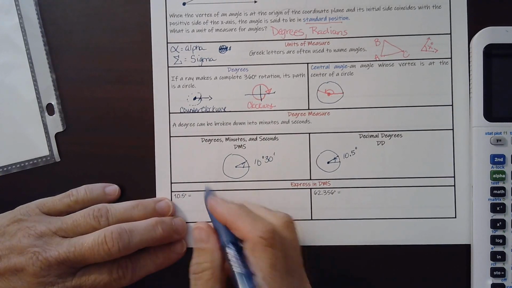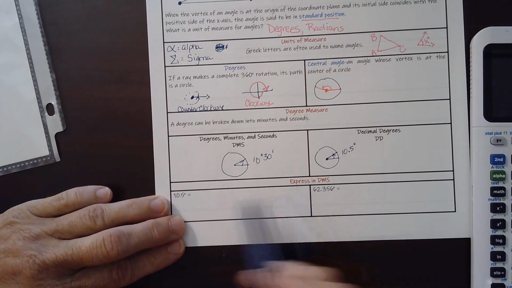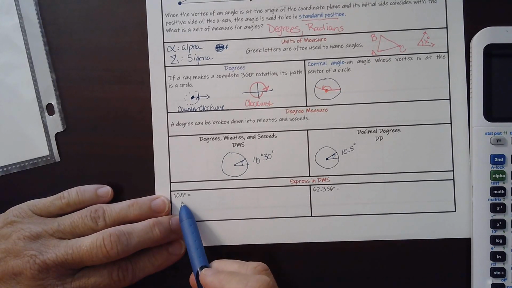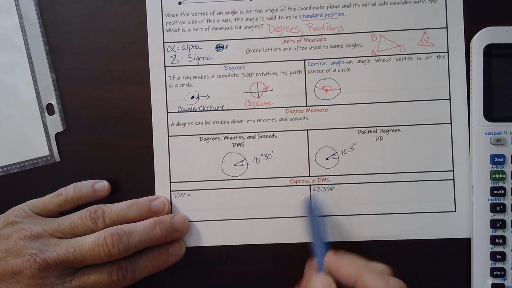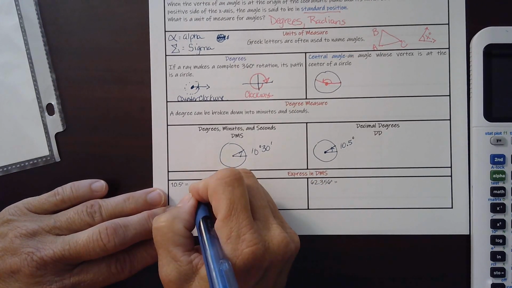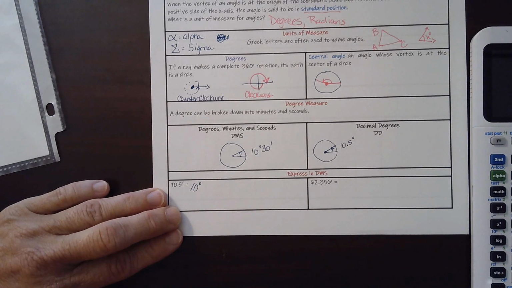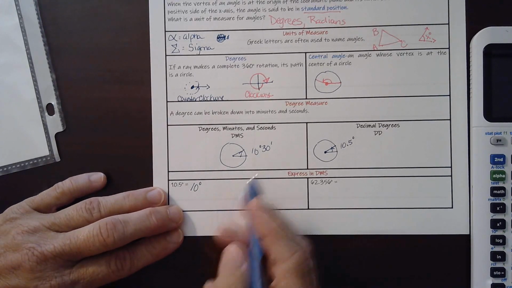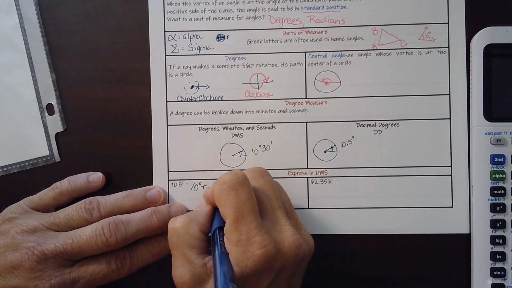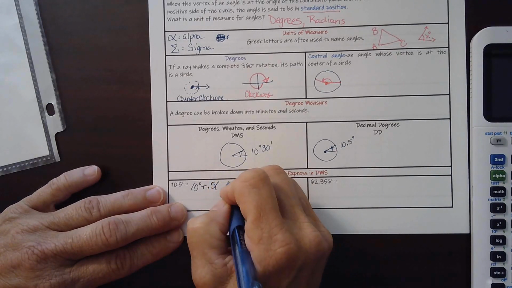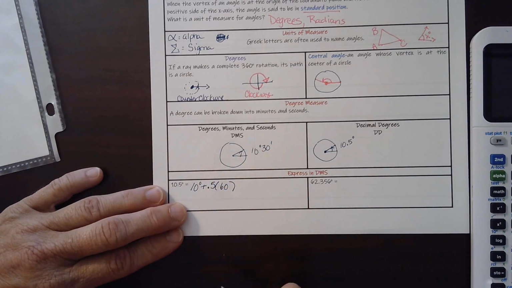All right, so when you want to convert or express a decimal degrees in terms of degrees, minutes, and seconds, DMS, well, you're going to keep the whole number degree part, 10 degrees, and you're going to take 0.5 and multiply it by 60.